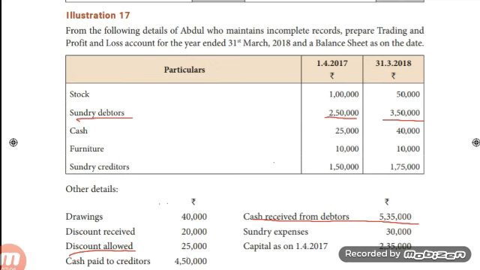First, enter the opening balance. How? On the debit side of debtors account. Why, children? Do you know the reason? Debtor is an asset. So, asset has debit balance. So, enter the opening balance of debtors on the debit side as to balance brought down, amount 2,50,000. Then all other items on the opposite side.